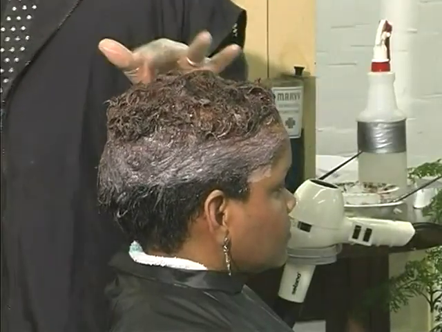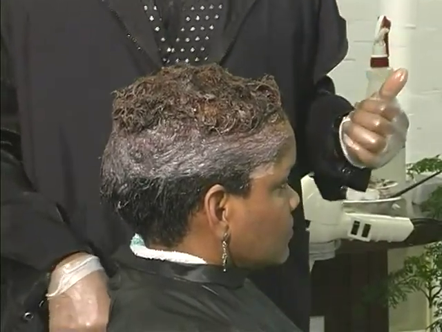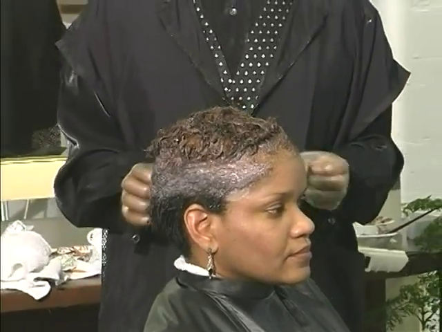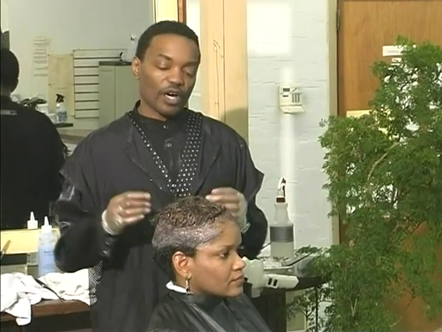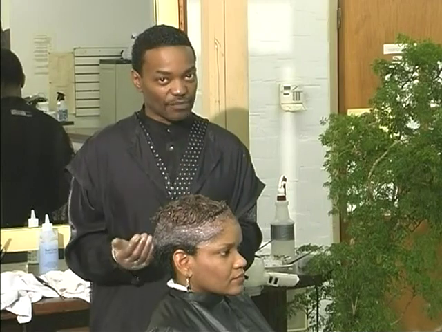Now, you might have questions about processing time. Processing time always depends upon porosity. If the hair is extremely porous, hair will process faster. So there's no set processing time I can give you, but I can give you an approximate time. When you're lifting color, color will work up to about 45 minutes and then it stops because it goes through the oxidation process.